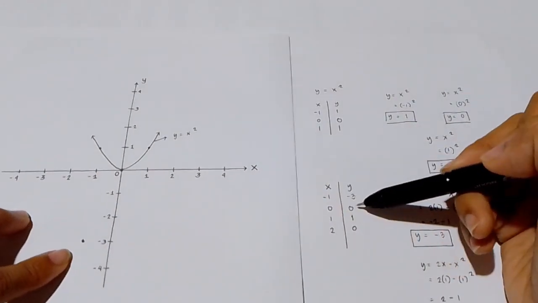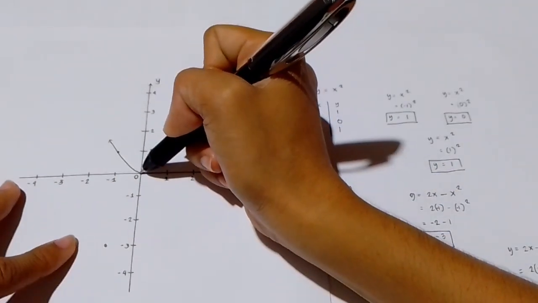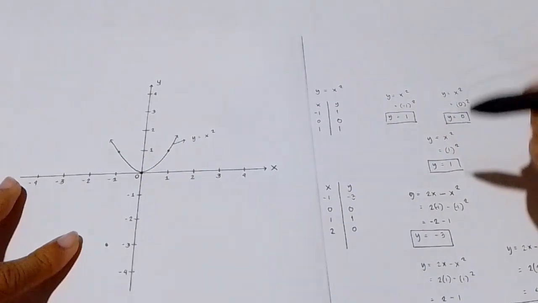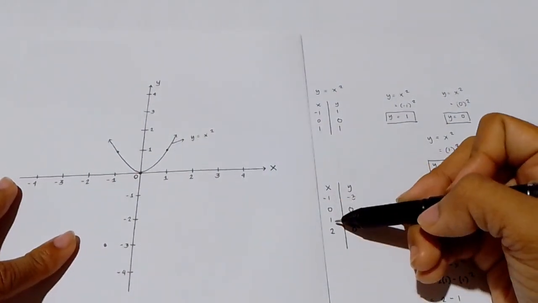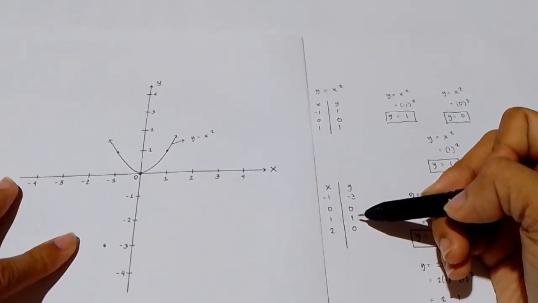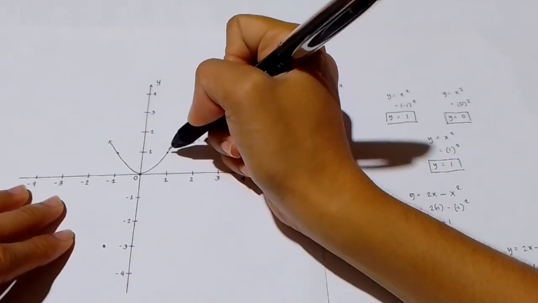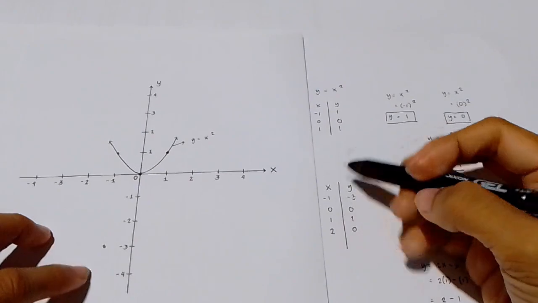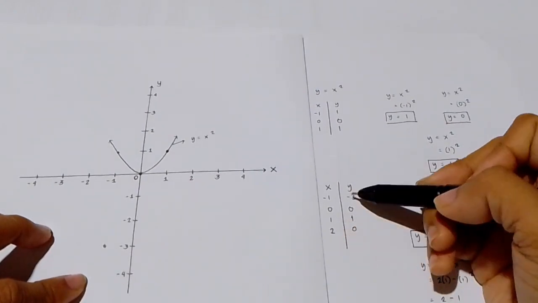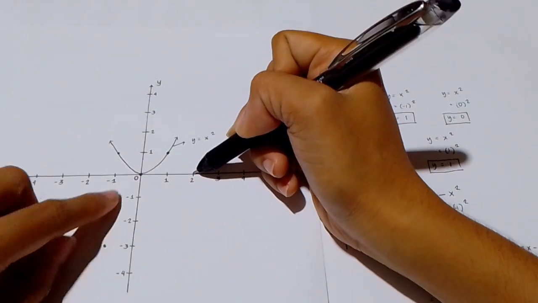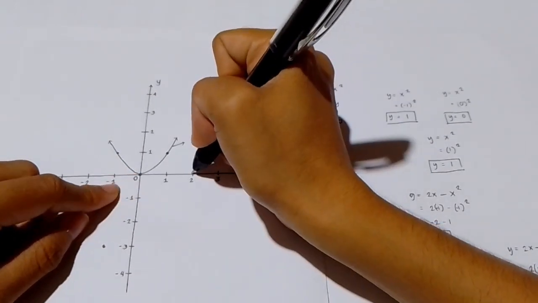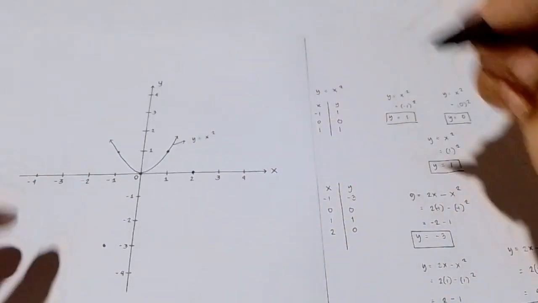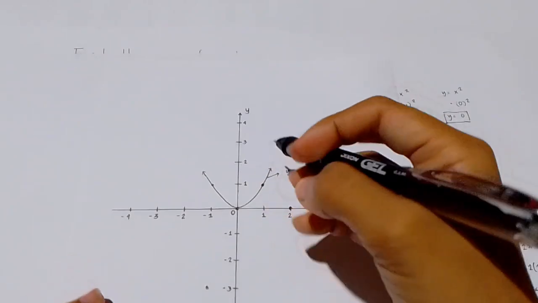Then when x is 0, our y is 0 here. Then when x is 1, y is 1, here. Then when x is 2, our y is 0, so 2, 0 here. Then let's connect the points.